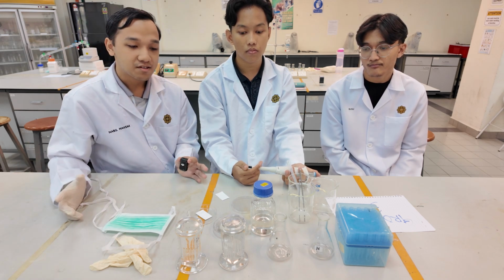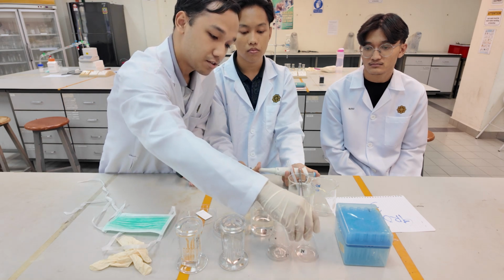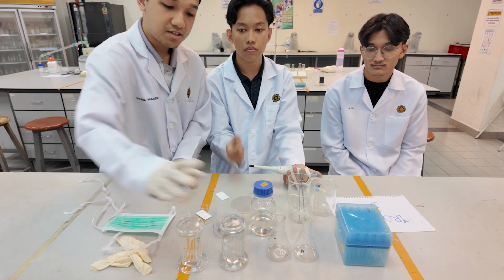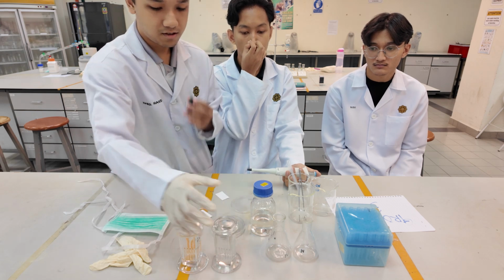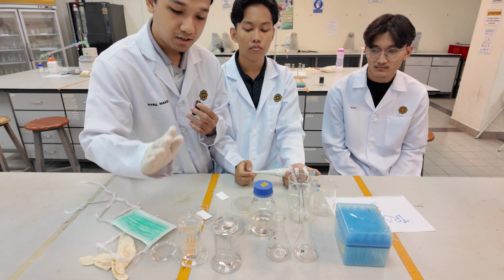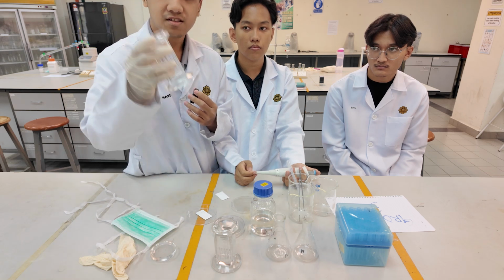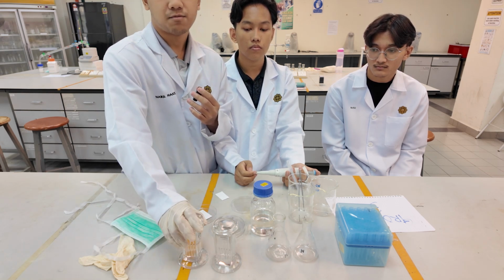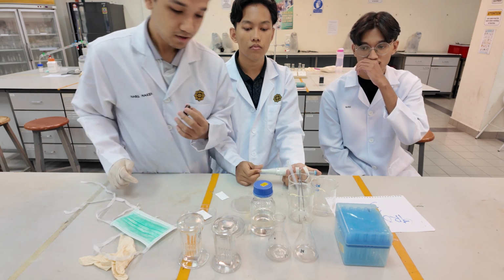When we are preparing the solvent, the sample solvent and the developing chamber solvent, especially for this TLC developing chamber, after we put the developing solvent in this chamber, we must close the lid to prevent the evaporation.